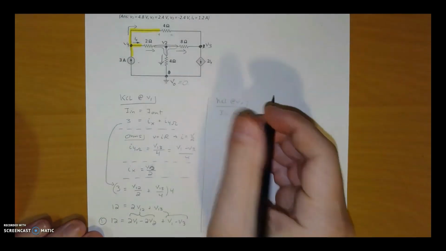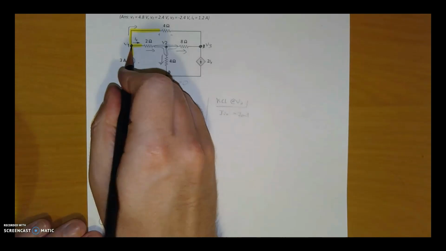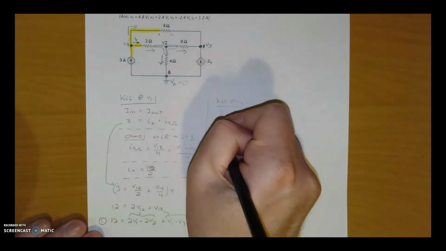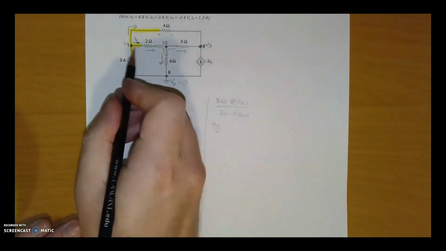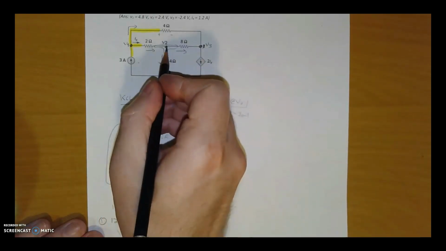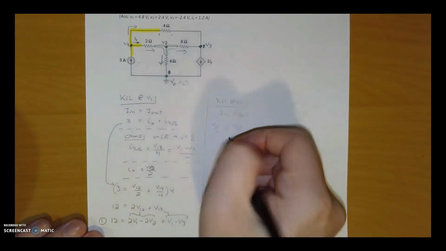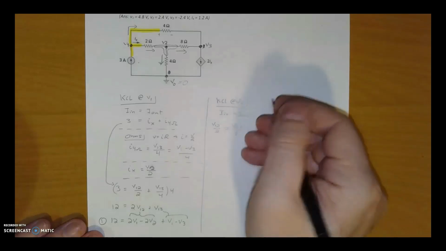All right. So going in, I have the voltage from 1 to 2 over 2. So that's the IX. Both of these leave. So this is the voltage from 2 to 3, and it is over an 8. So you'll see how this gets a little bit faster. This is the voltage from 2 to 0, and that is over a 4.